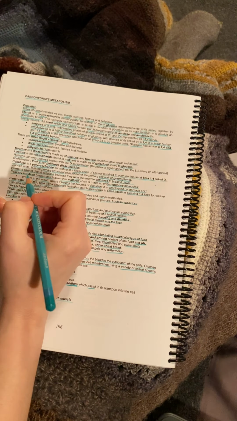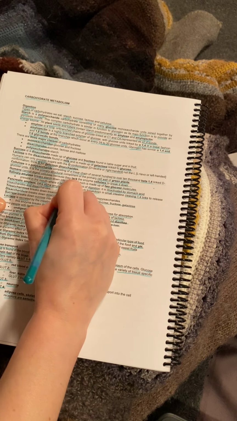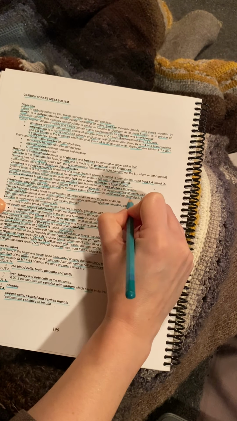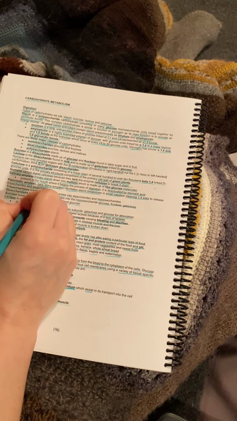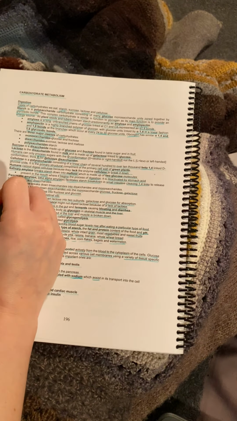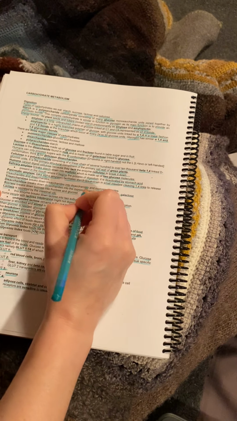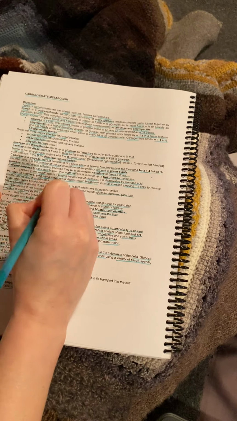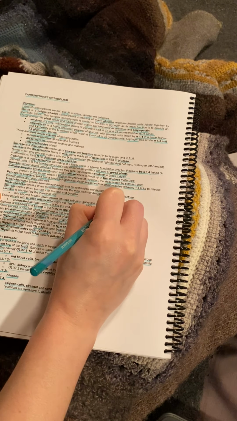Pancreatic amylase, aka alpha amylase, facilitates starch breakdown in the small intestine, cleaving 1,4 units to release trisaccharides and disaccharides. Trisaccharidase breaks down trisaccharides into di and mono. Disaccharidase breaks down disaccharides into mono: glucose, fructose, and galactose.